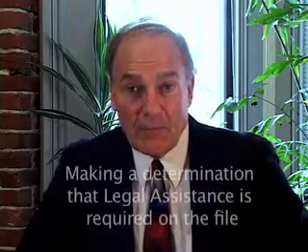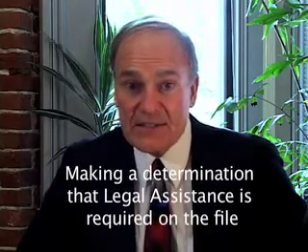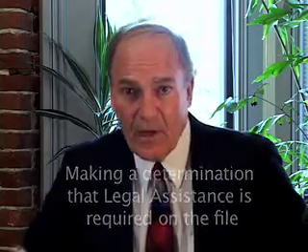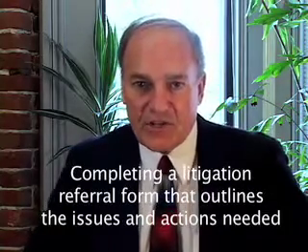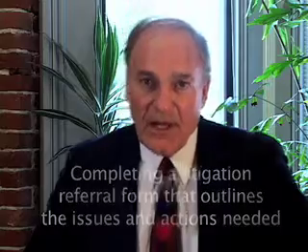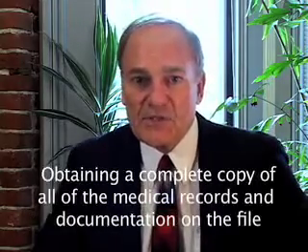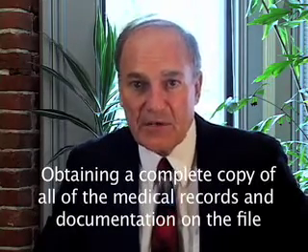The first steps in preparing a file for referral to an attorney are making the determination that legal assistance is required on the claim, completing a litigation referral form that outlines the issues and actions required by counsel, and obtaining a complete copy of the claims file and all associated documents and information.